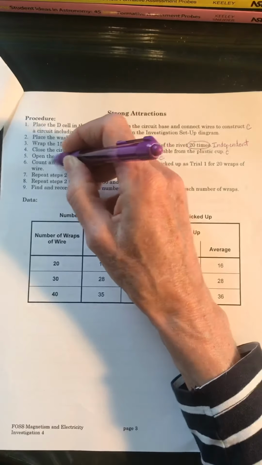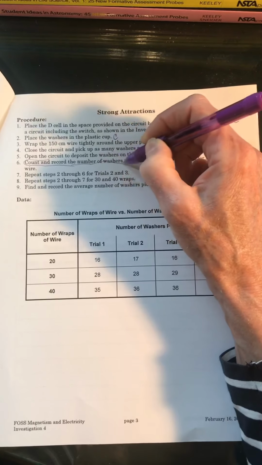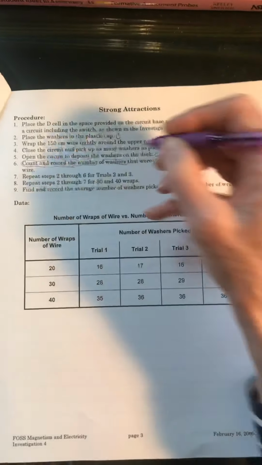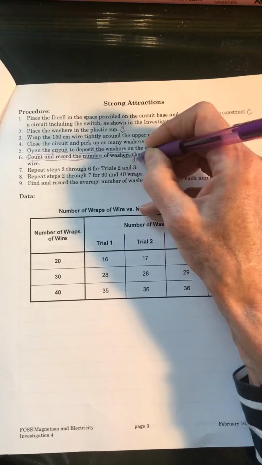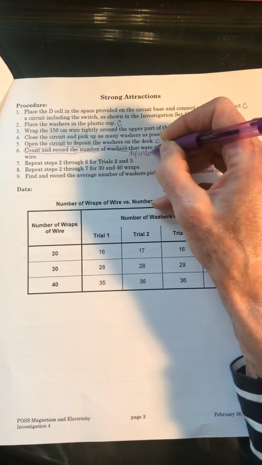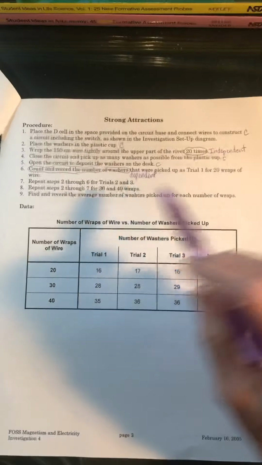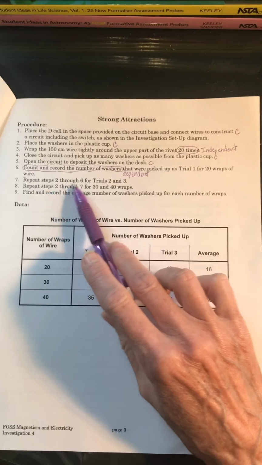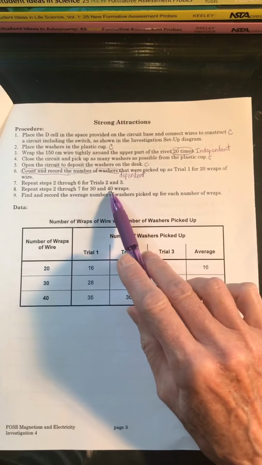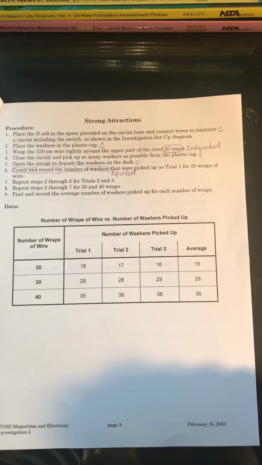So this part about counting and recording the number of washers, that is going to be our dependent variable. So how many washers it picks up depends on how many wraps. You're going to repeat the trials with 30 wraps and then again with 40 wraps. You're going to find the average of wraps for each trial.